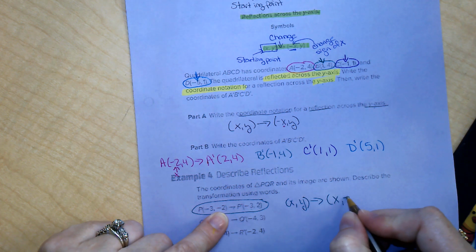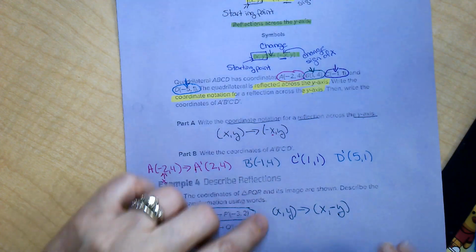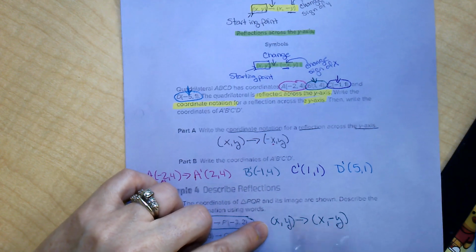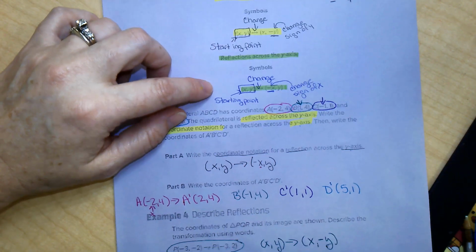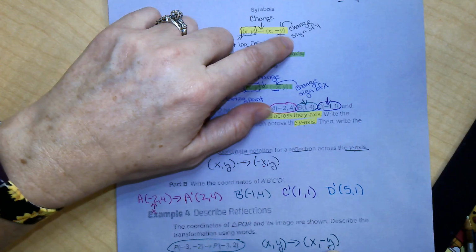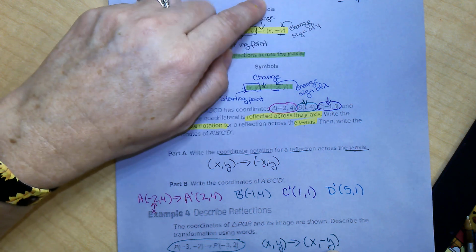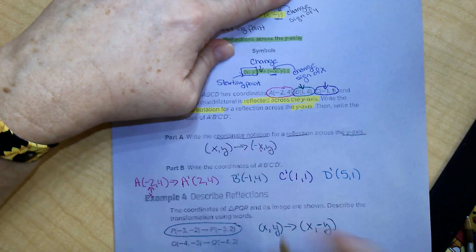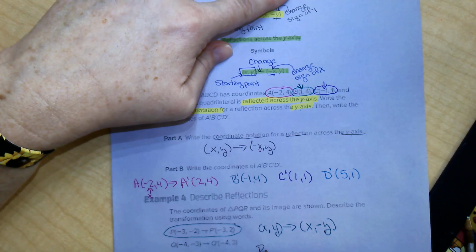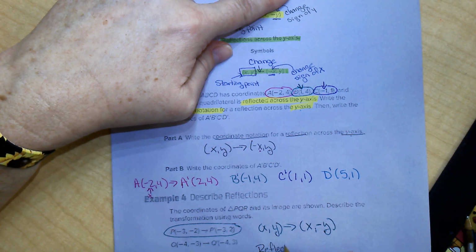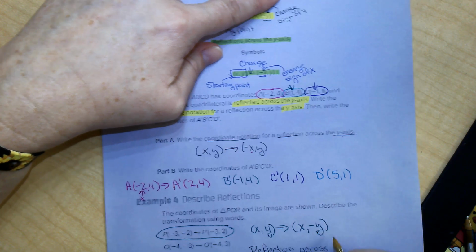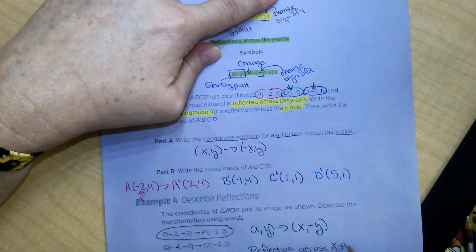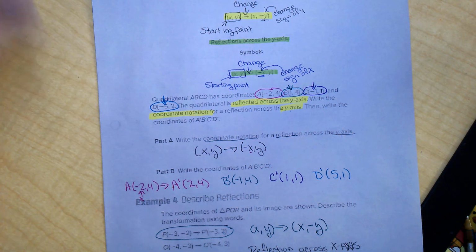So your y had a change of sign. What is this coordinate notation? We look up at our notes. We change the y. I reflected across the x-axis. So it's a reflection across the x-axis. Let's spell that correctly.